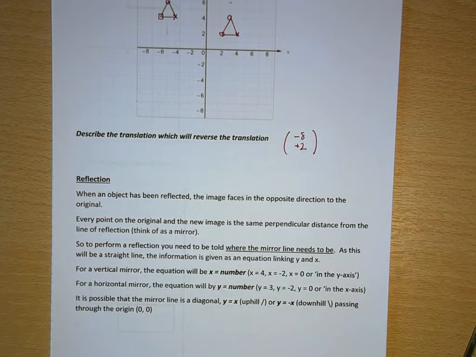Reflection. When an object has been reflected, the image faces in the opposite direction to the original. Just imagine if you stand in front of a mirror, the image is opposite to you. Every point on the original and the new image is the same perpendicular distance from the line of reflection.